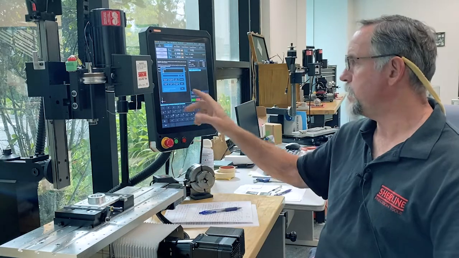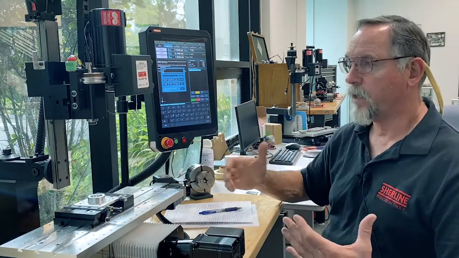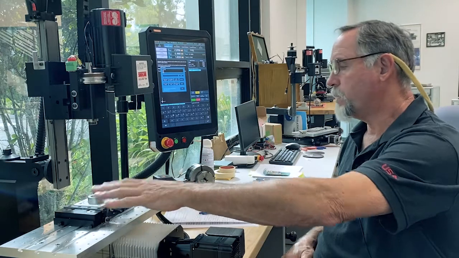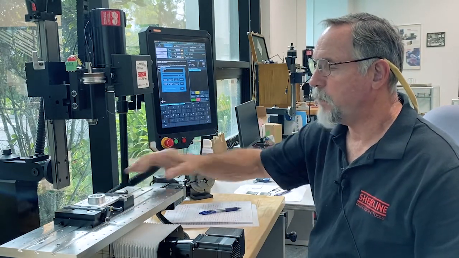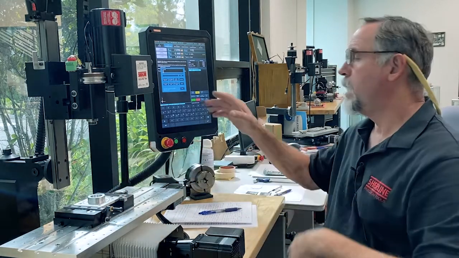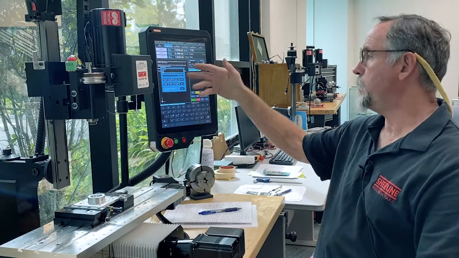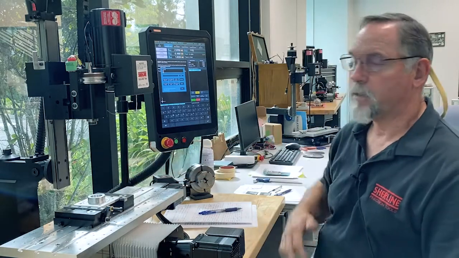So being able to just easily go within a couple clicks to a park position makes it a lot easier to work with your machine. So this is set up for my part center line. If I was using a tool setter and I wanted to use my park position to get me in the general location of my tool setter, I would jog it over, read off what my machine numbers are, and I would put those into a park position. So that's how you use the park.